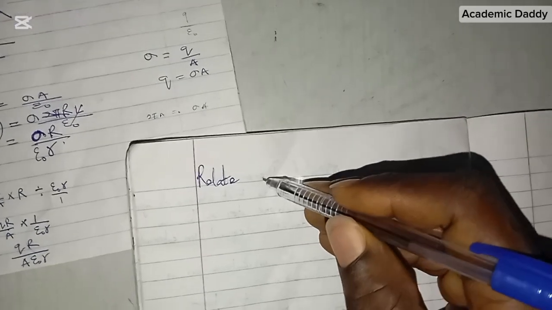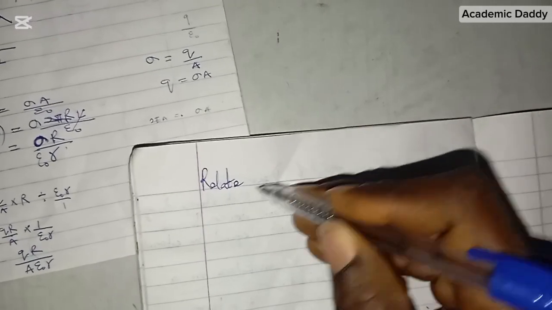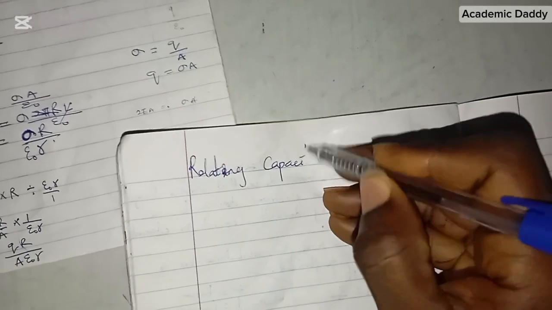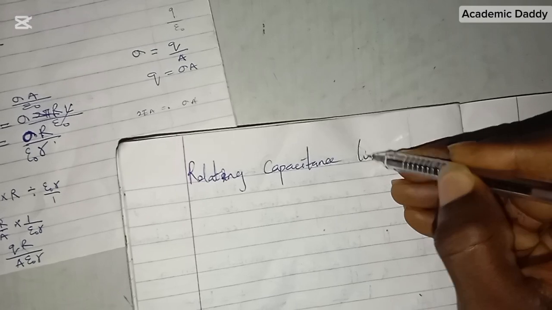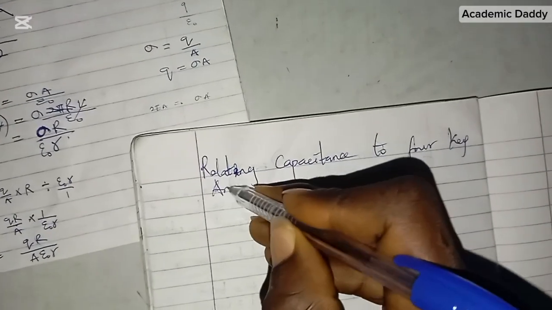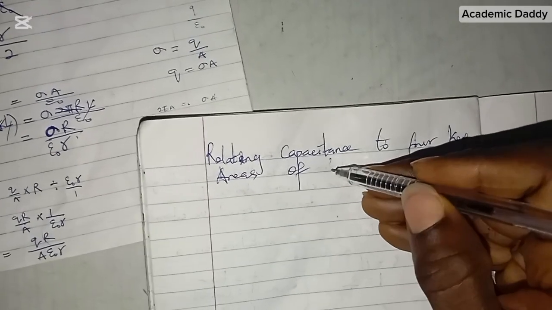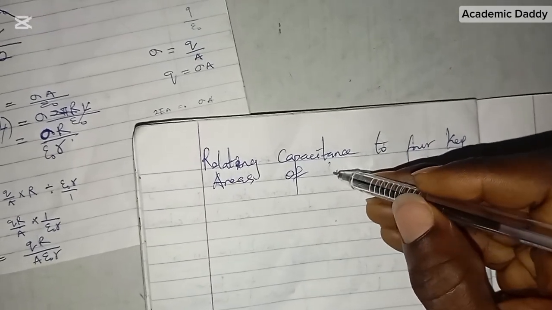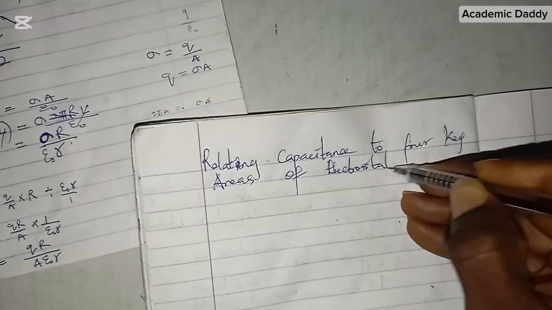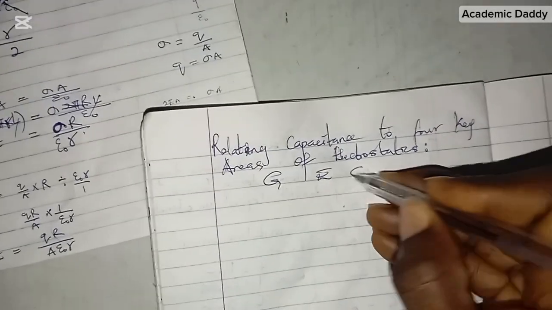I would like to relate capacitance to four key areas of electricity, or of electrostatics, and that is what I normally call GEX.